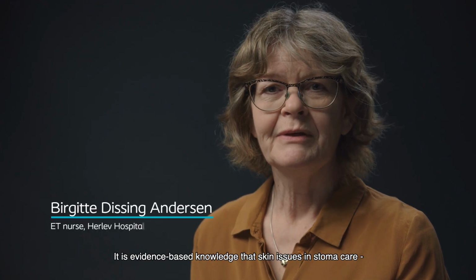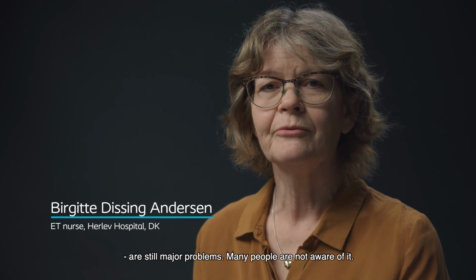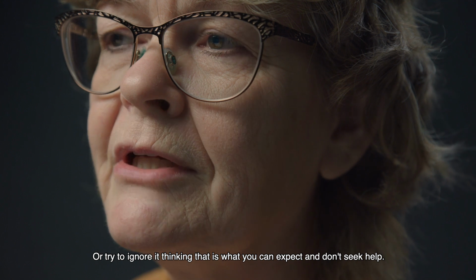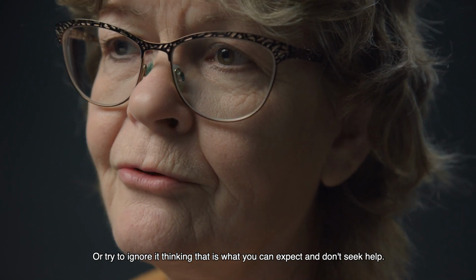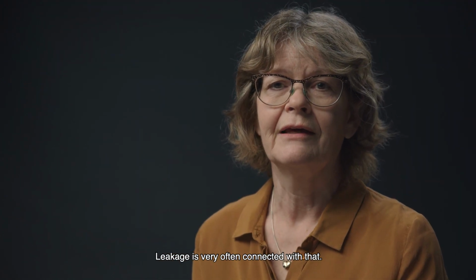It is evidence-based knowledge that skin issues in stoma care are still major problems. Many people are not aware of it or try to ignore it, thinking that is what you can expect, and don't seek help. Leakage is very often connected with that.